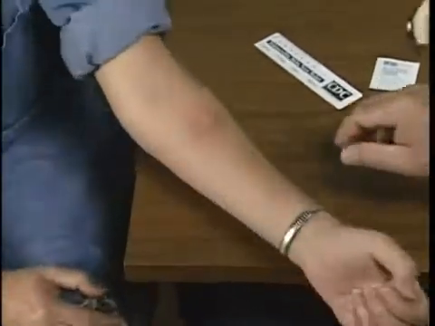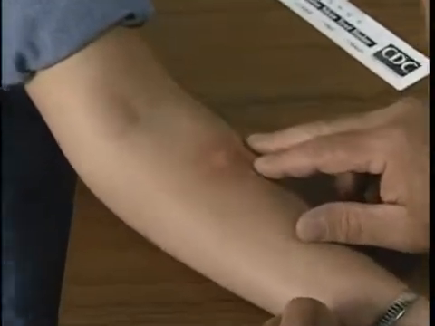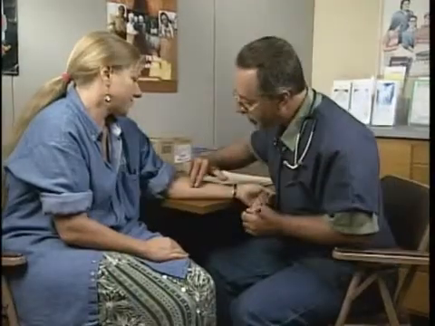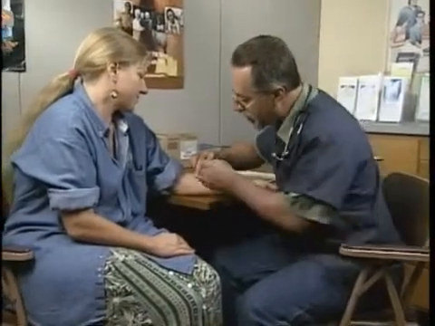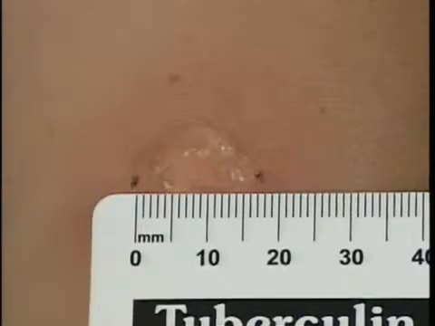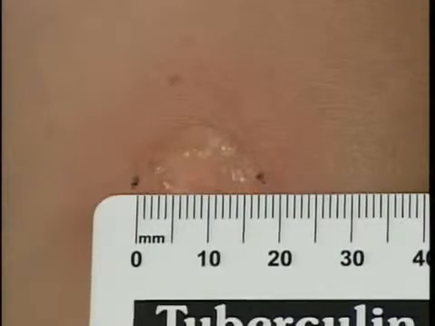Reactions to the skin test will vary. For example, this is a very large reaction with blistering, swelling, and redness. Make sure to record blistering even if no induration is present. Palpate this induration gently, as it may be painful. Measure only the induration. This reaction measures 17 millimeters.